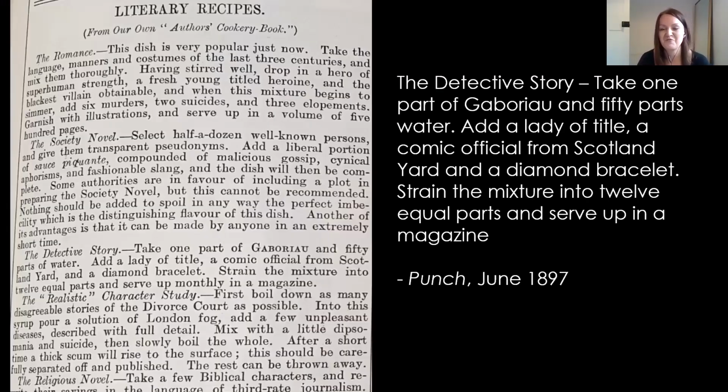And detective fiction remained really popular. You can see that in Punch, they make fun of it. They say, take 1 part of Gaboriau and 50 parts water, add a lady of title, a comic official from Scotland Yard, and a diamond bracelet. Strain the mixture into 12 equal parts and serve up in a magazine. And so this idea of detective fiction as being kind of formulaic and lowbrow is something that the genre really had trouble shaking off. So you can see why Conan Doyle wanted to try something that he thought was more highbrow and respectable.